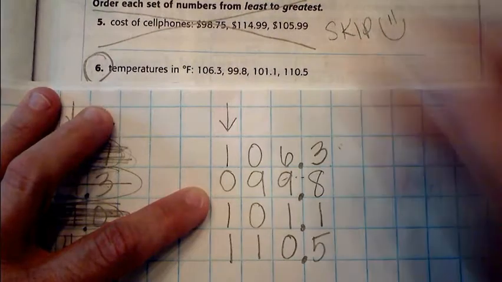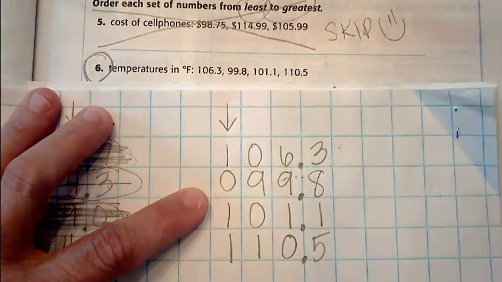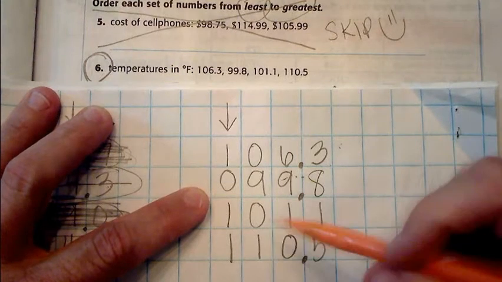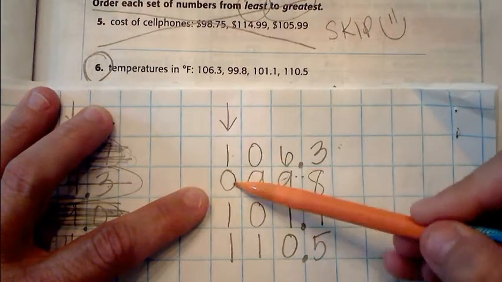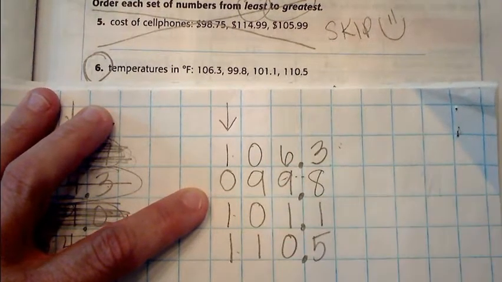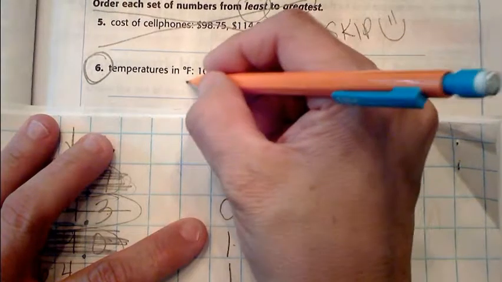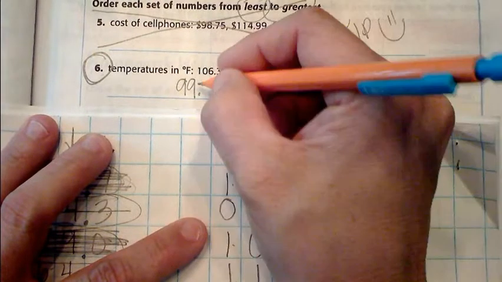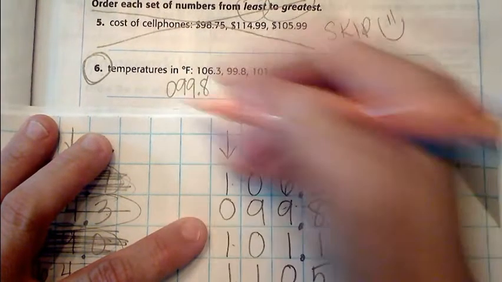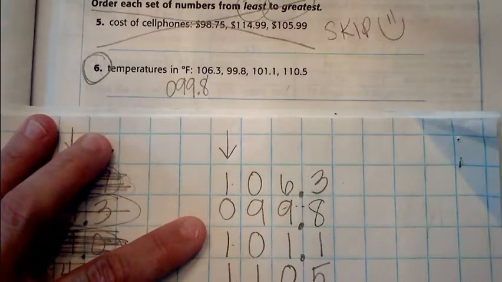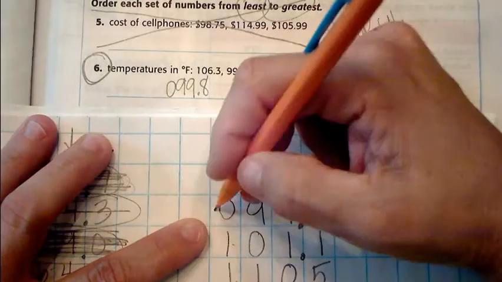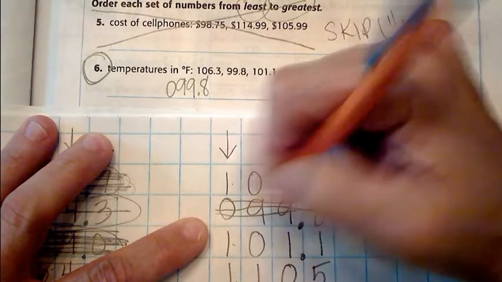So this question wants it from least to greatest. So which is the least? 1, 0, 1, or 1? Yep, it is obviously 0, so we're going to write that one in our book. So this 99.8, or even if you wanted to write it that way, 99.8, that is not wrong. That is the smallest, and then you can cross it off.